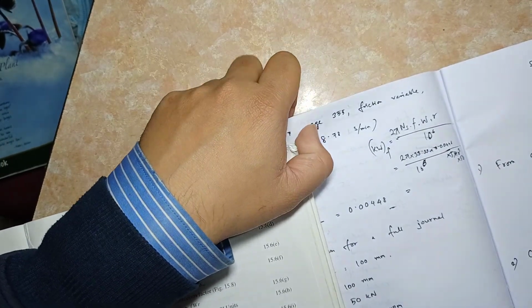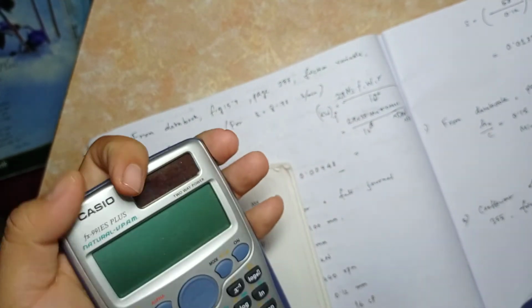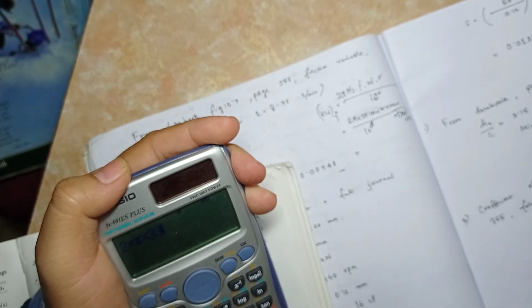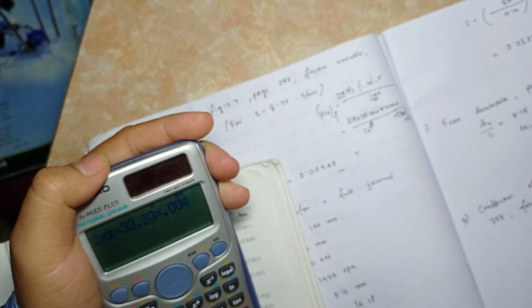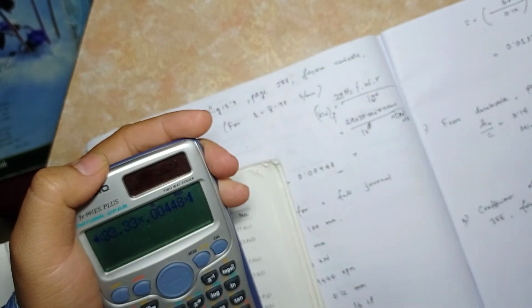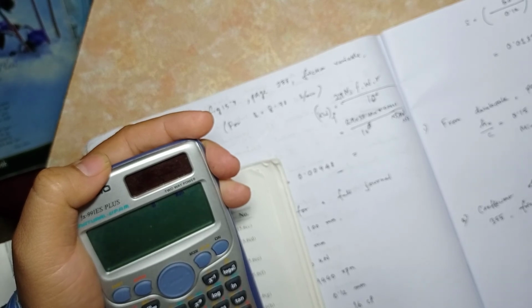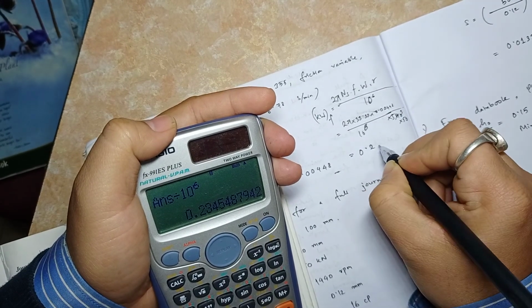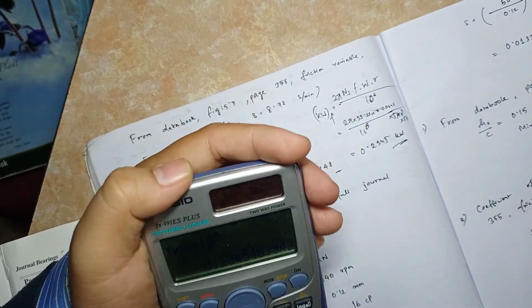Let me calculate: 2 pi into 23 multiplied by 0.00448 multiplied by 5000 multiplied by 50 divided by 10 to the power 6. So it is 0.32345 kilowatt. So this is the power lost in friction.